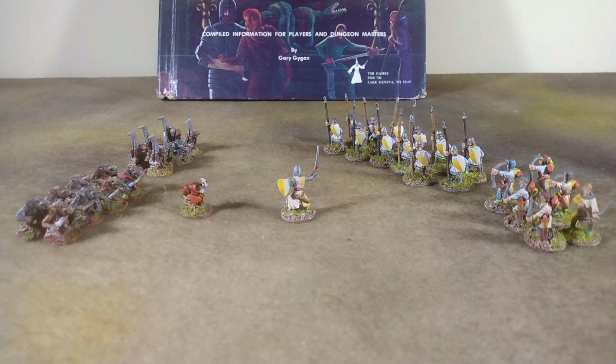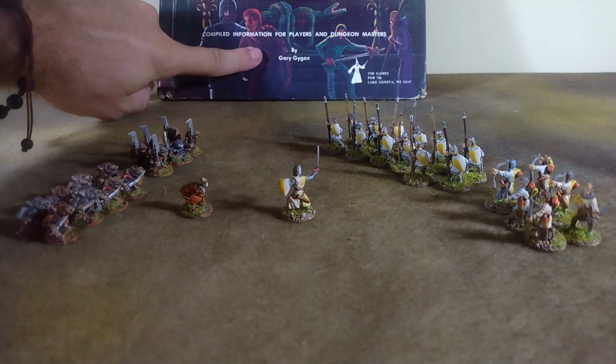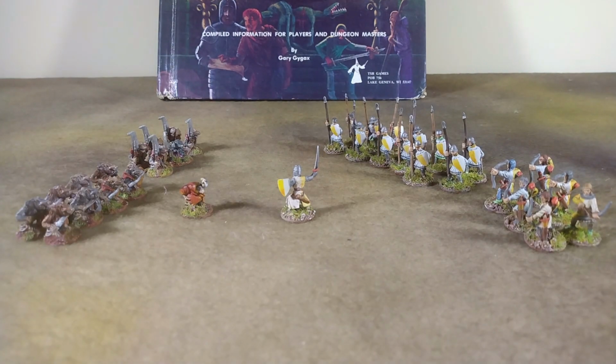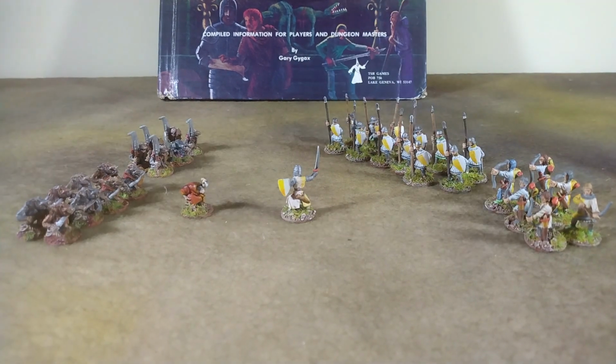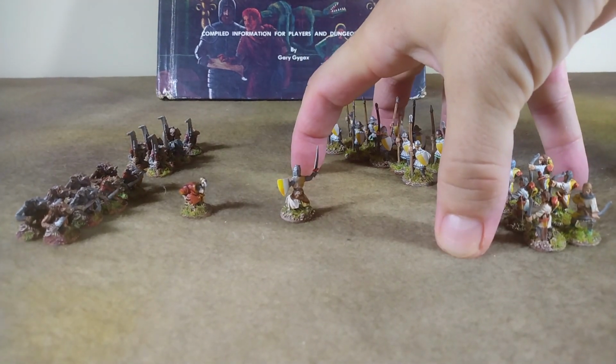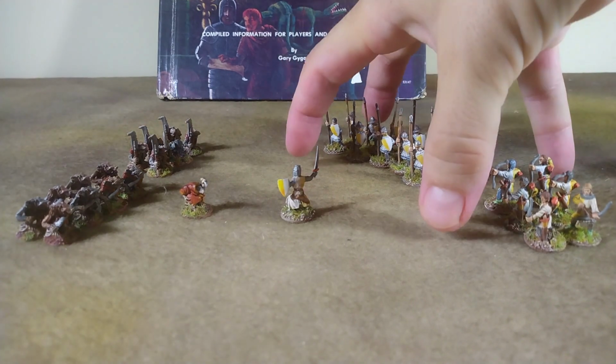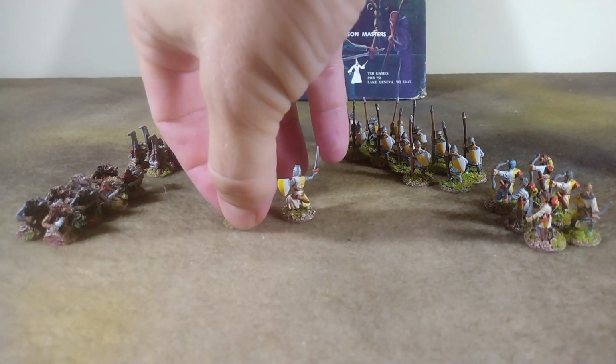The next concept that we really need to talk about is the concept of process-driven gaming versus outcome-driven gaming. And Gary Gygax nailed this because he came from the wargaming tradition, and he was able to distill the results-driven gaming down to the process-driven gaming.